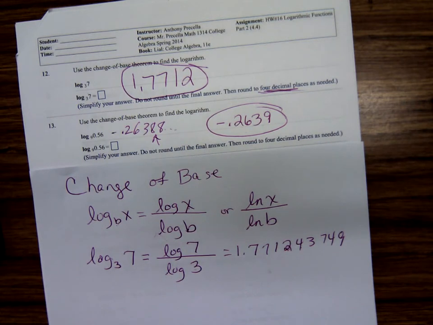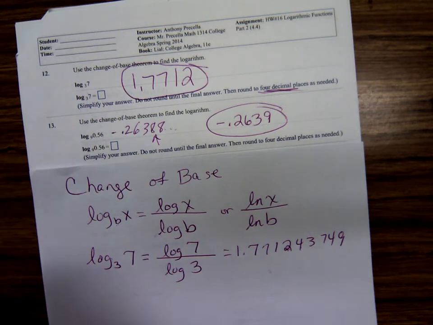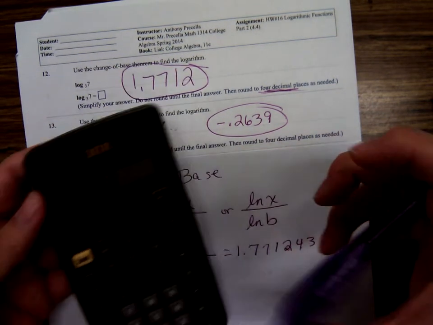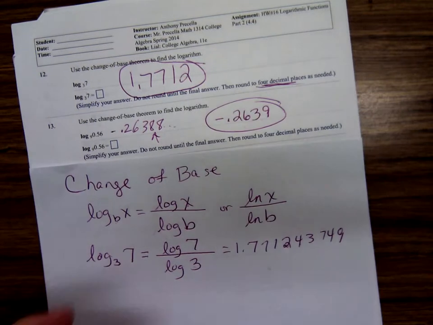Let's try punching this into a calculator that does the reverse notation. Here's what I'm punching in.